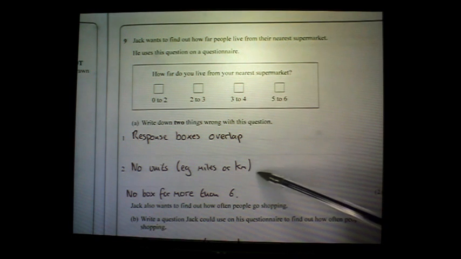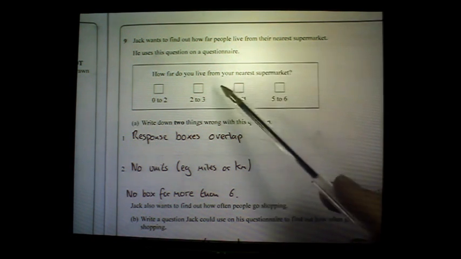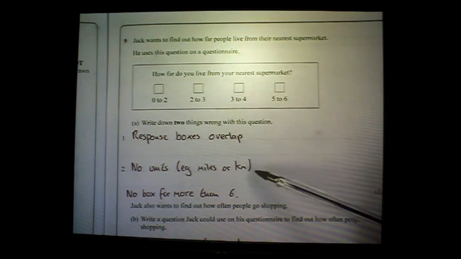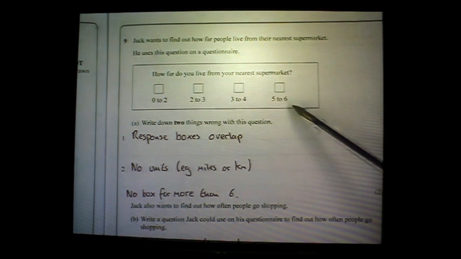There's no units on this. How far do you live from the nearest supermarket? Well, 3 to 4 what? Miles, kilometres, centimetres. So it needed some units on it. And there's no box for more than 6 miles or 6 kilometres.